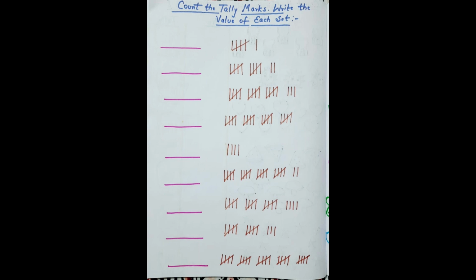Same way, let's go to the second one. So here it is 1, 2, 3, 4, 5, then 6, 7, 8, 9, 10 and then 11 and 12. So whatever the numbers are there, they need to count the tally marks and write the numbers, and same way they need to complete all the worksheet.